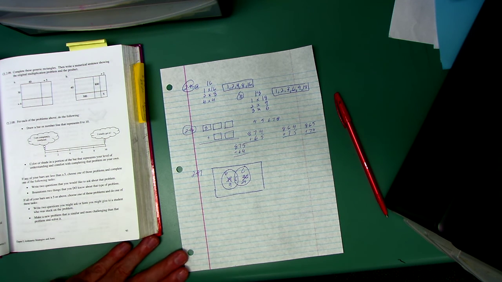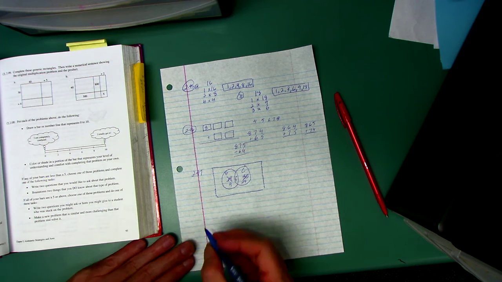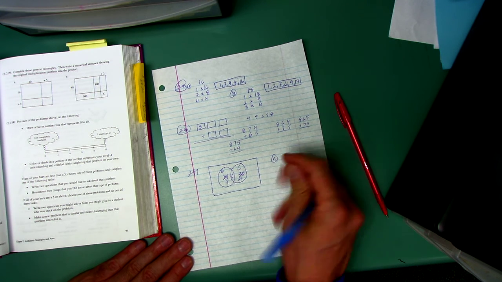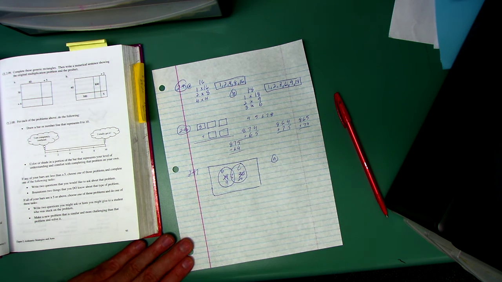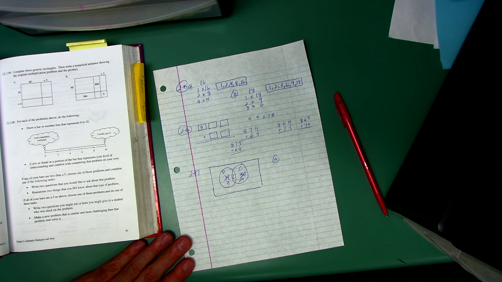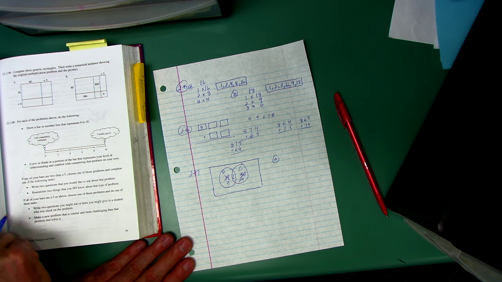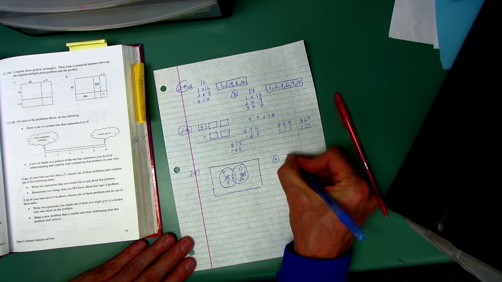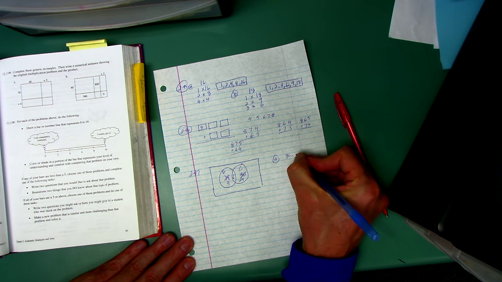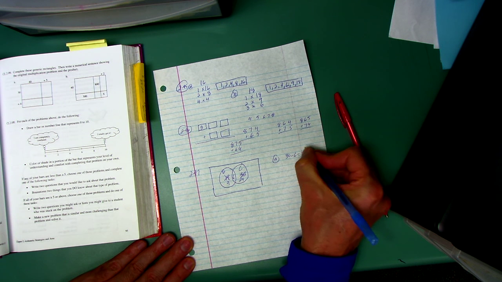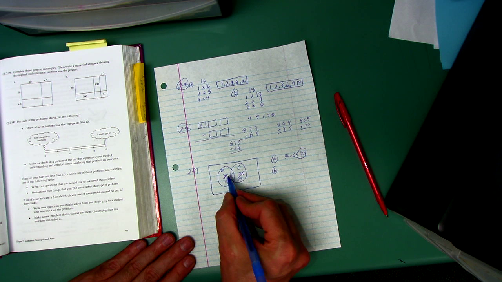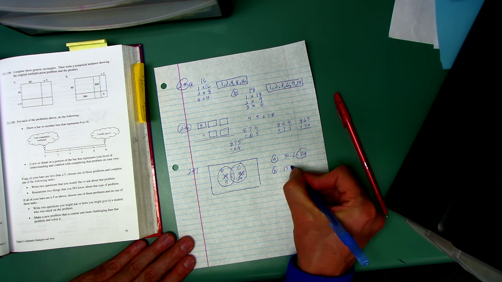So, but it said there's 50 students. Where's everybody else? Well, they must be out here not taking English or chemistry, right? Okay, so it says how many are taking chemistry and not English? That's 24. And our math was 30 minus 6. B, how many are taking English and not chemistry? So that was 15, but I subtracted the 6 and got 9.